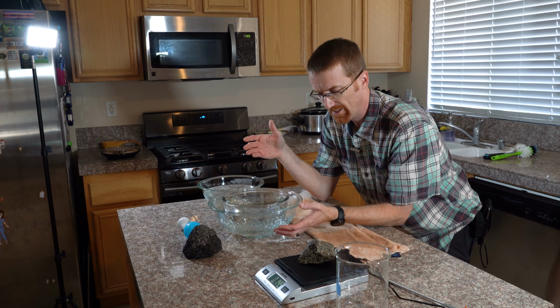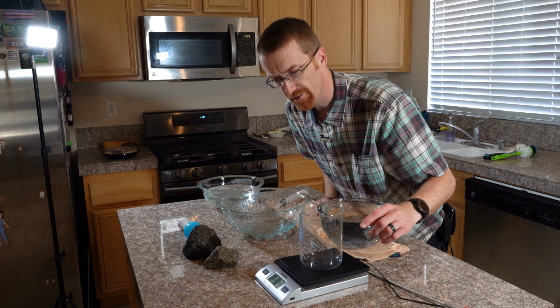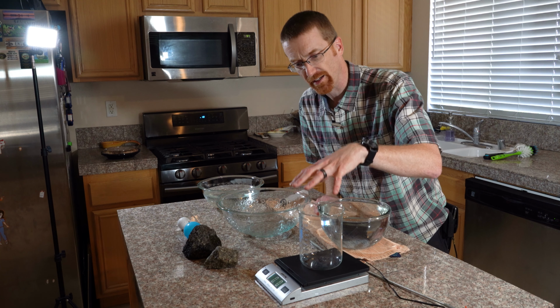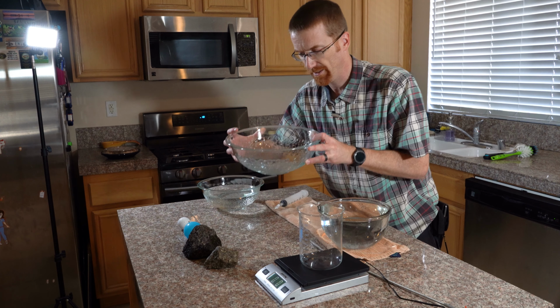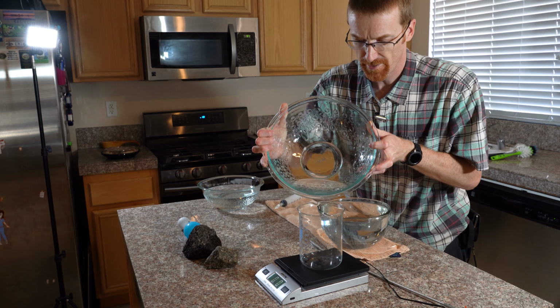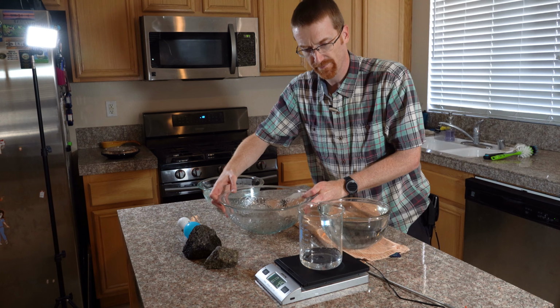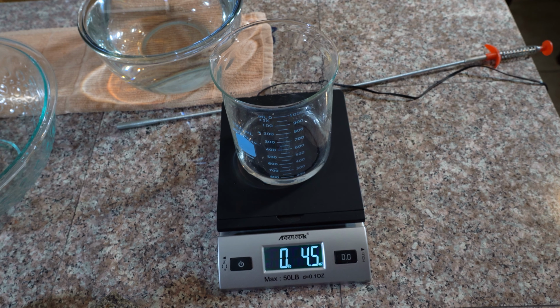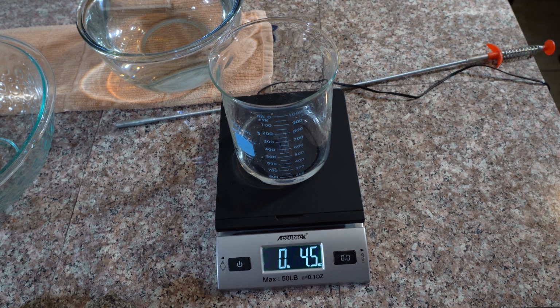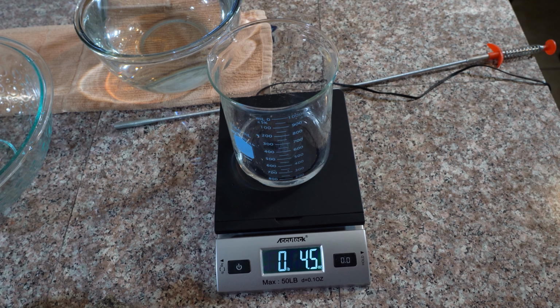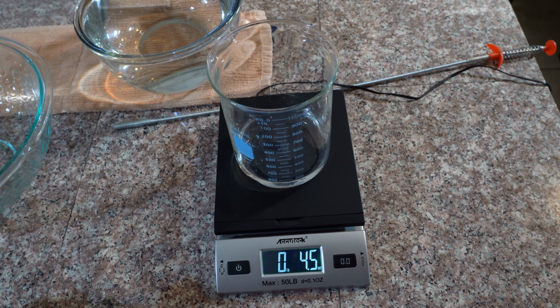The water that's in the outer bowl now is the water that was displaced by our rock. So I'm going to put this container on the scale, and I'm going to zero out the scale so it's no longer measuring the weight of this beaker. And we're going to put the water that was captured into the beaker and see how much that weighs. You can see that the water that was displaced by the rock only weighs 4.5 ounces. So since the rock weighs more than the water it displaced, we know that the object will sink.